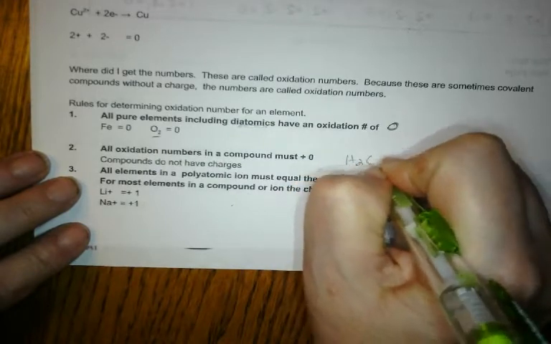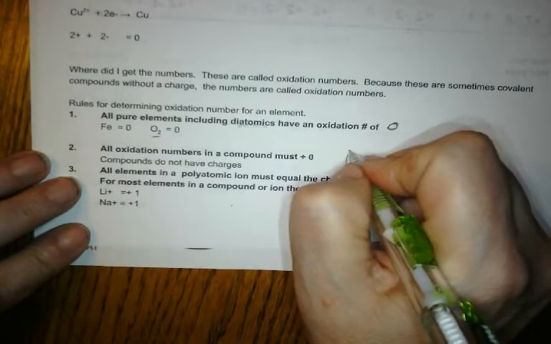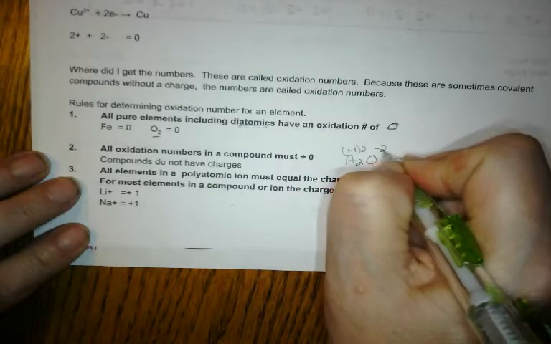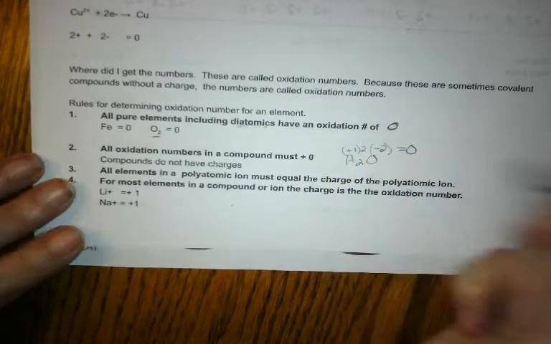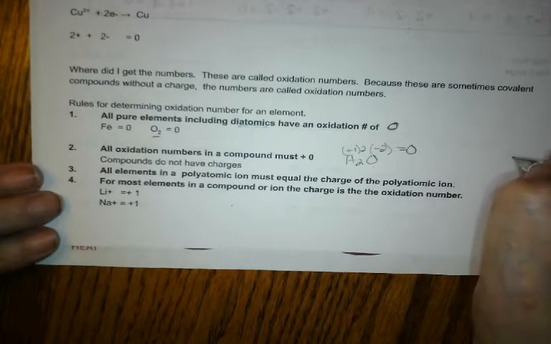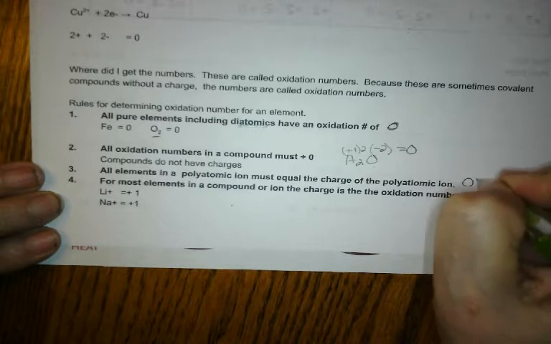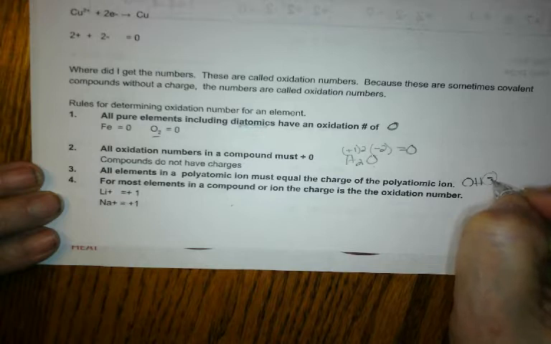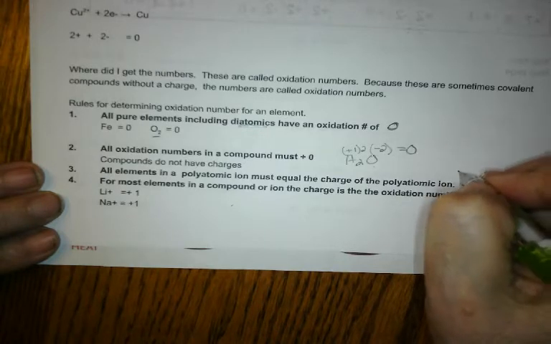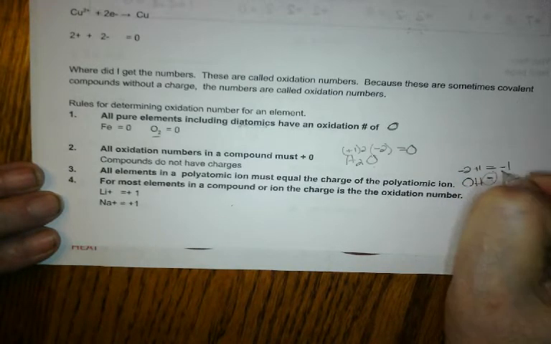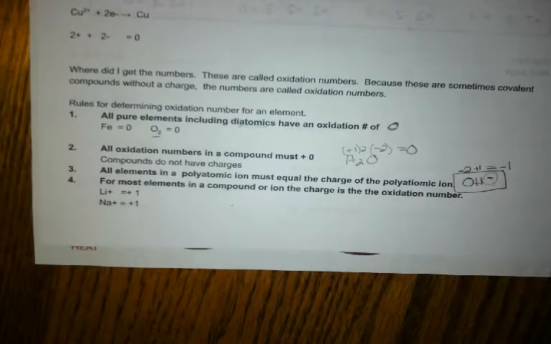So H2O: hydrogen is a +1, but there's two of them, and oxygen is -2. And that's going to equal 0. Why? Because my compound is 0. Polyatomic ions have charges. So let's look at our OH minus. My oxidation state is always going to equal whatever the charge is on there. If I look at this, oxygen is almost always a -2, hydrogen's a +1, and that's going to equal -1. And as you can see, our hydroxide ion, our polyatomic ion, has a charge of -1.